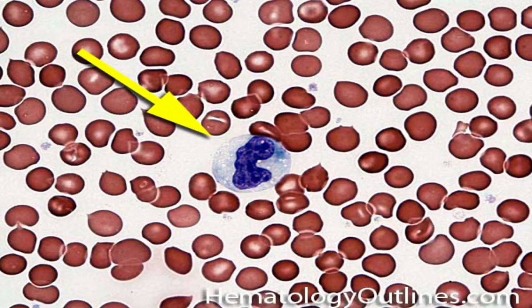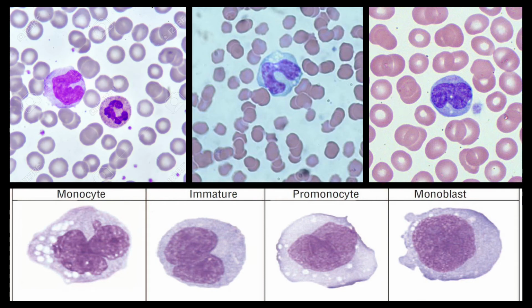Here is a typical microscopic appearance of a macrophage under the peripheral blood smear, which has a horseshoe or kidney-shaped nucleus with vacuoles, and it is the largest cell in the PBS. This is the image of a monocyte on the peripheral blood smear: the characteristic horseshoe or kidney shape, and as you can see, it is larger than your neutrophil and also larger than red blood cells and platelets.